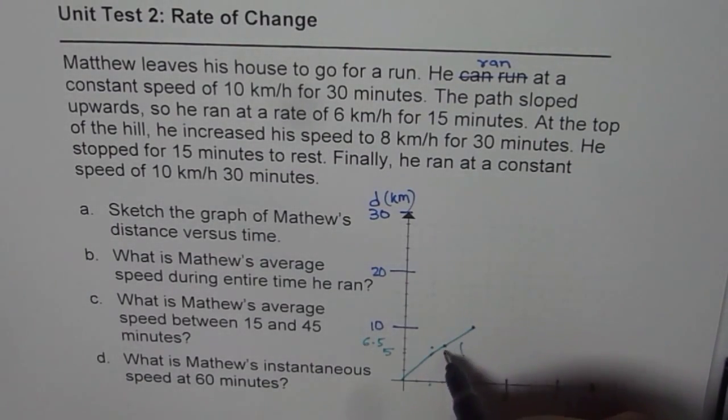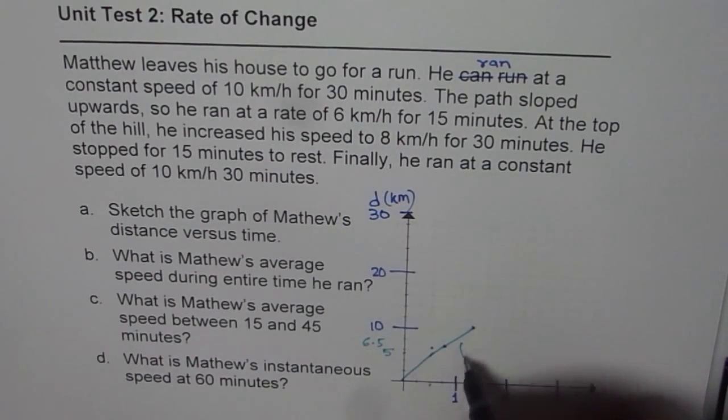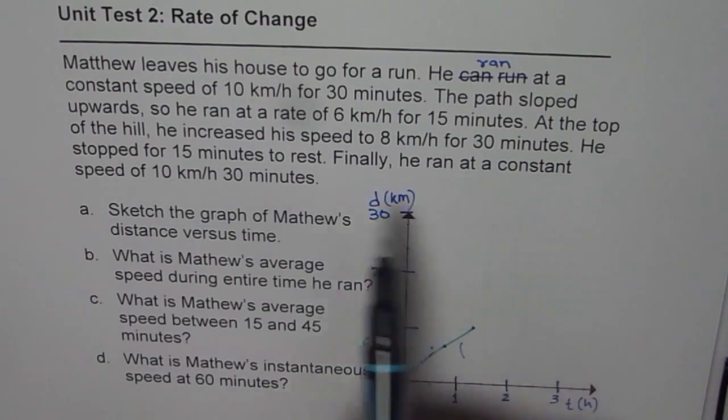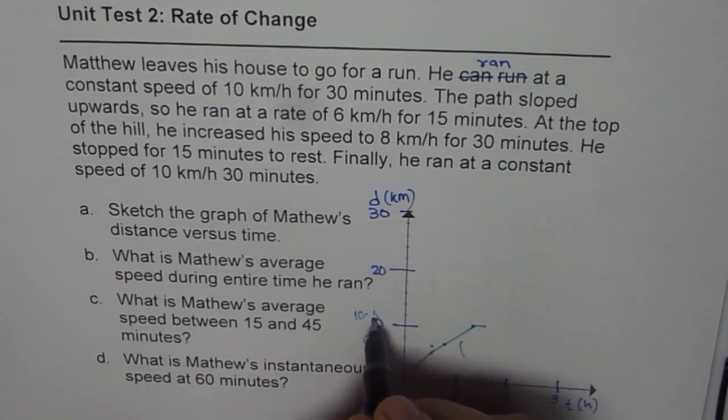So constant, we have to connect it with a straight line. Correct. As far as time goes, we have done 1 hour 15 minutes. So that is correct, 1 hour and 15 minutes. He stopped for 15 minutes to rest. So 10.5, we are stopping for rest.